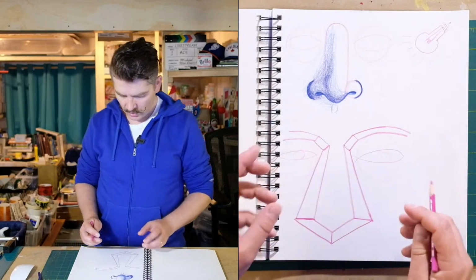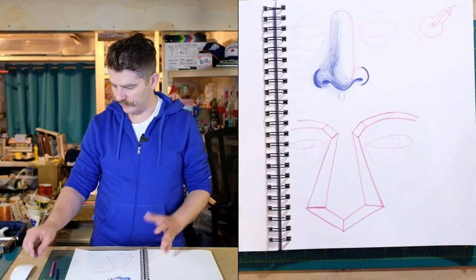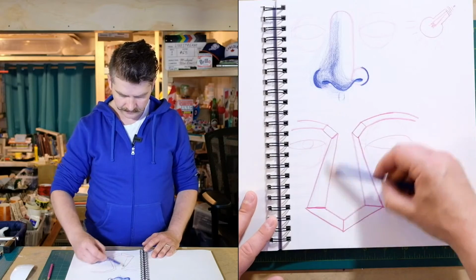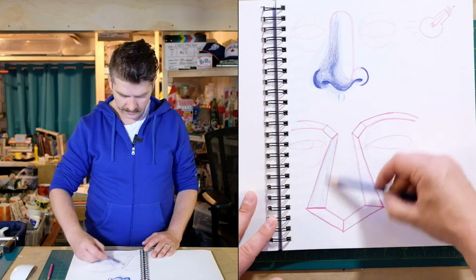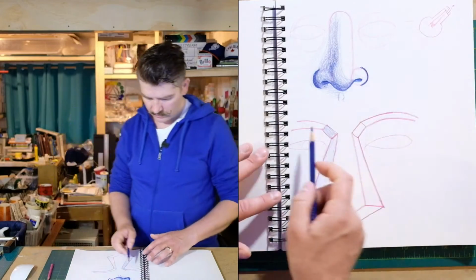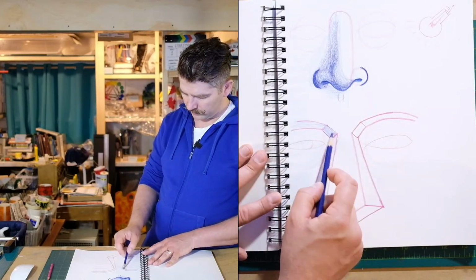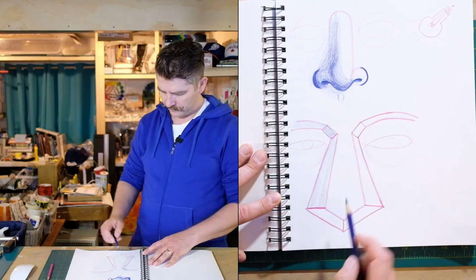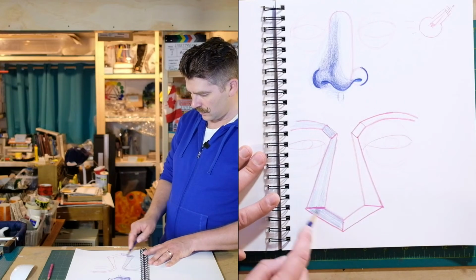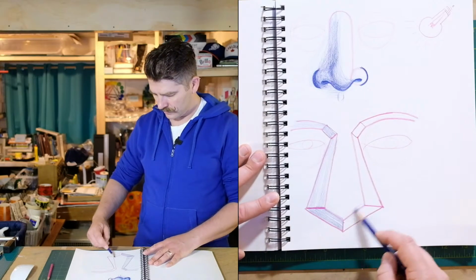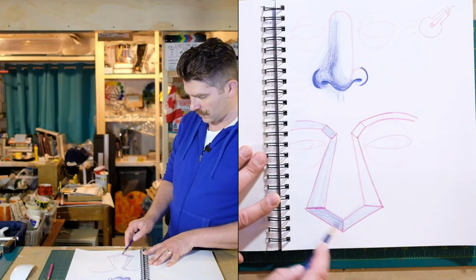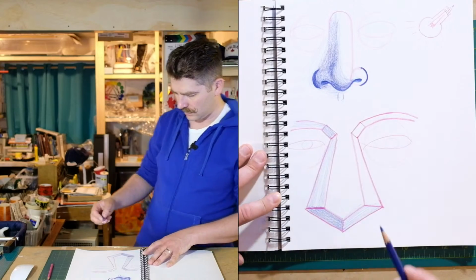So once we've got this in place, it helps us know that, again, this is the light out here, this area is going to be dark, and this area is going to be even darker. But this is going to be probably one of the darkest parts, as well as under here. This one's going to be dark, maybe not as dark as this one. So I'm just going to color these in.